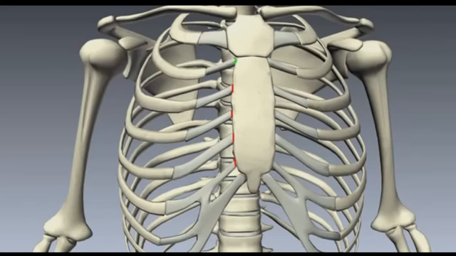There's also a demi-facet at the bottom end of the body of the sternum, and this articulates with the top half of the last true rib, so the seventh rib. So remember, you've got 7 true ribs, so 1, 2, 3, 4, 5, 6, 7. And these ribs have their own costal cartilage for articulating with the sternum.